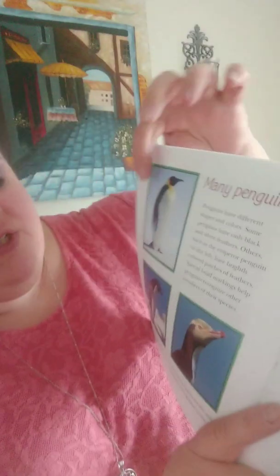Penguins have different shapes and colors. Some penguins have only black and white feathers. Others, such as the emperor penguin on the left, have brightly colored patches of feathers. Special head markings help penguins recognize other members of their species. Some penguins, such as the rockhopper, have long crests of feathers on the top of their head. Some crests are yellow and others are orange.